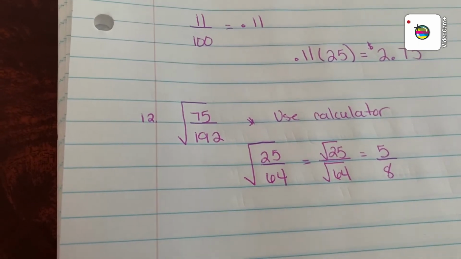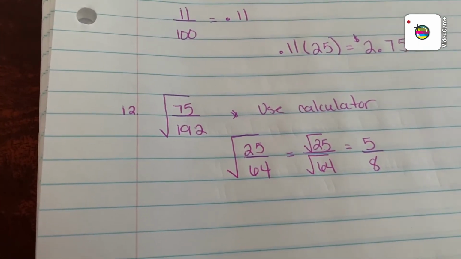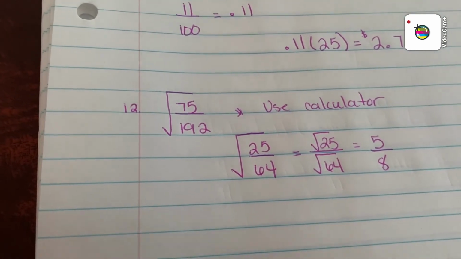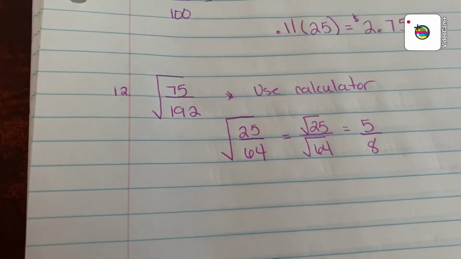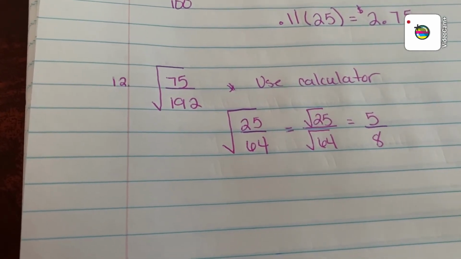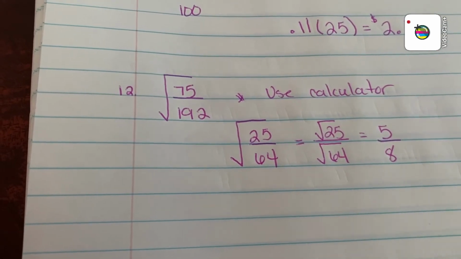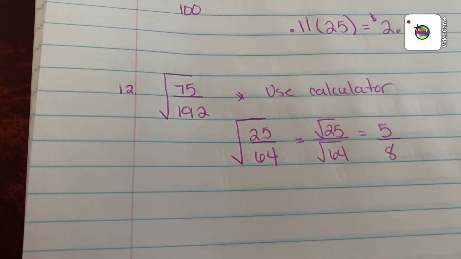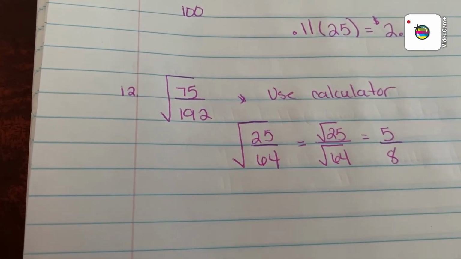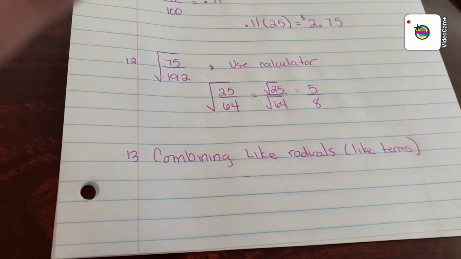But I could put that in one step in my calculator, and it would do that for me. Okay, so if you don't have a graphing calculator and you're taking this quiz remotely at home, make sure you simplify first, simplify the inside of the radical, and then take the square root. Almost there, we're almost done.